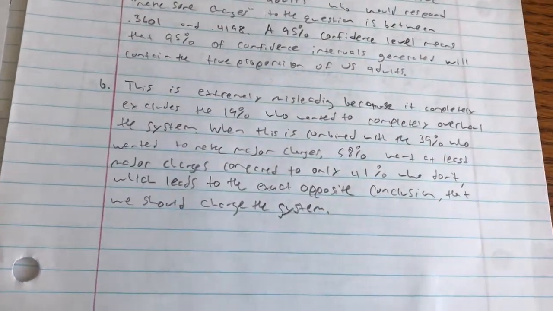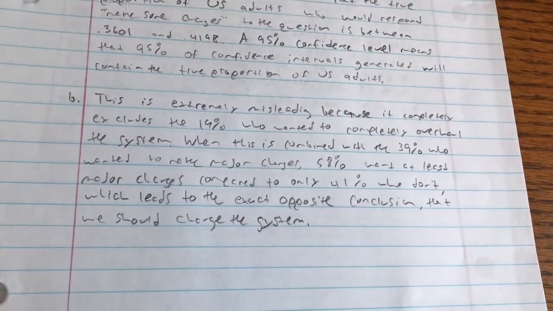So that was kind of an attempt to mislead you into thinking, well, more people don't want to change things.